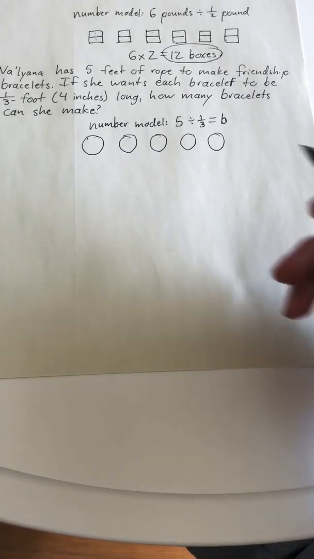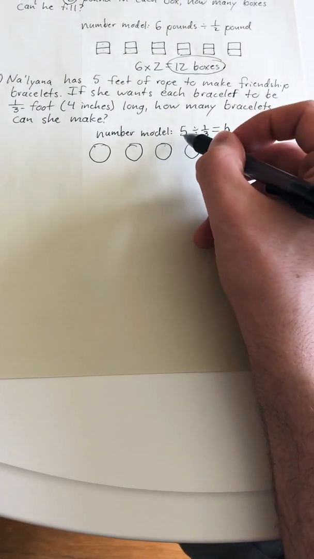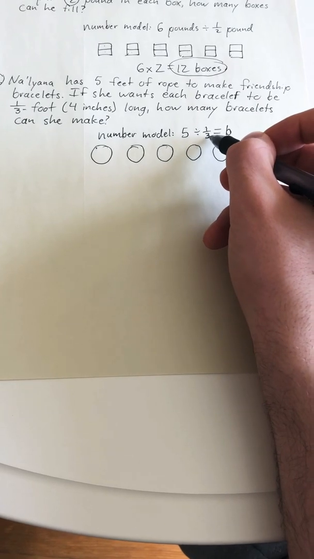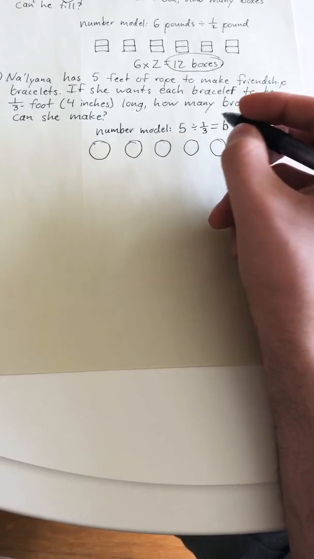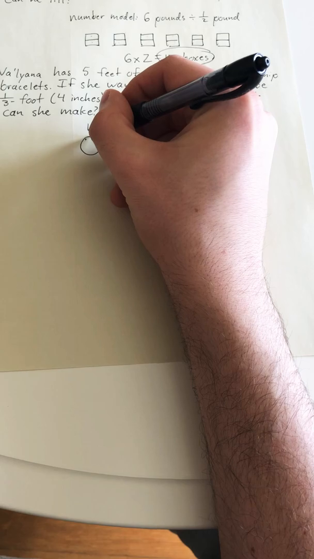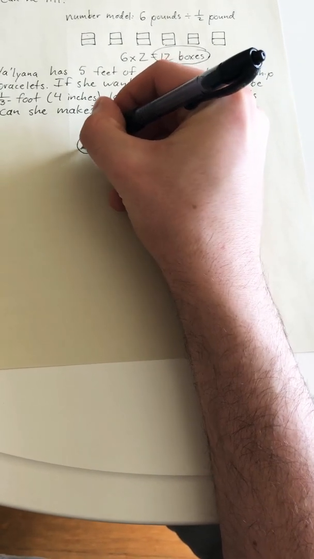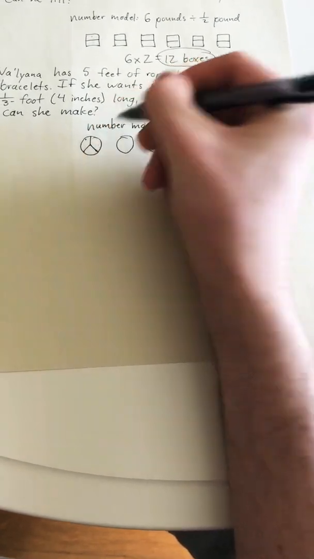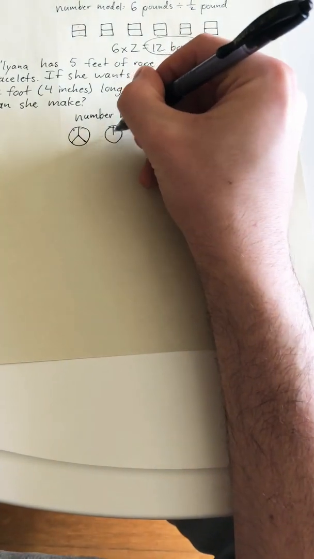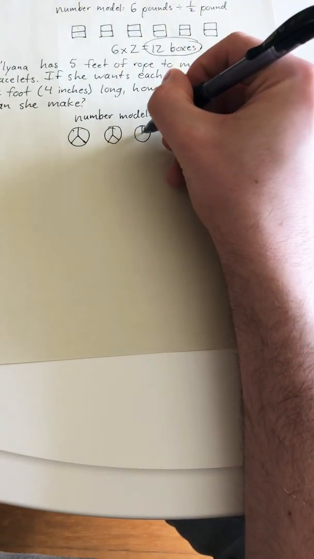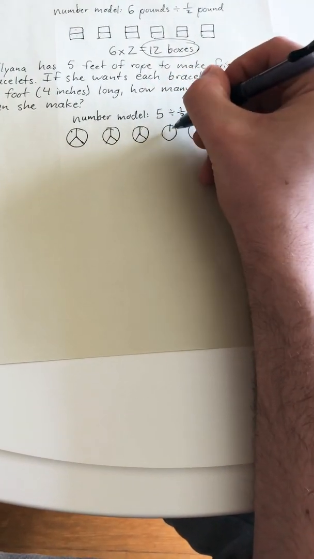So in this case, since we're dividing our 5 feet into pieces that are 1/3 of a foot long, I'm gonna represent that by dividing each of our circles into thirds. Like so.